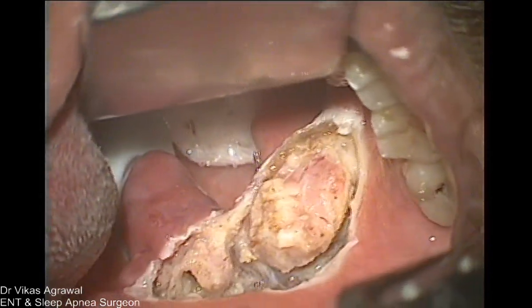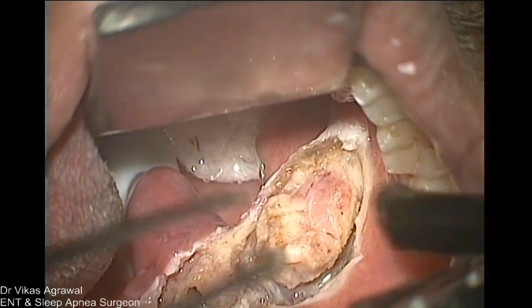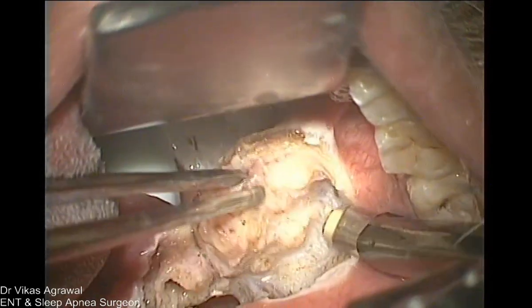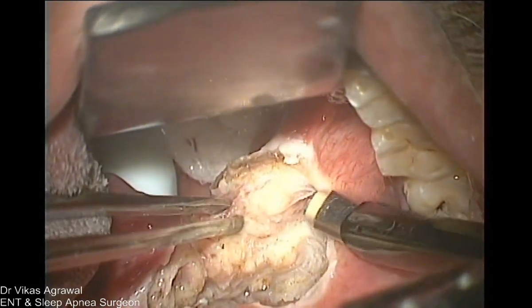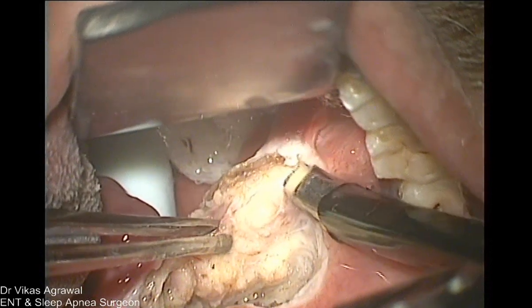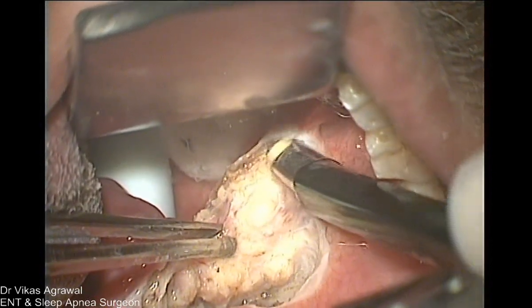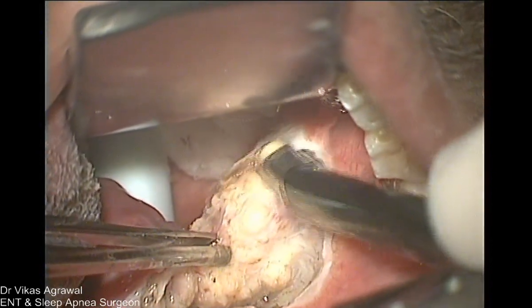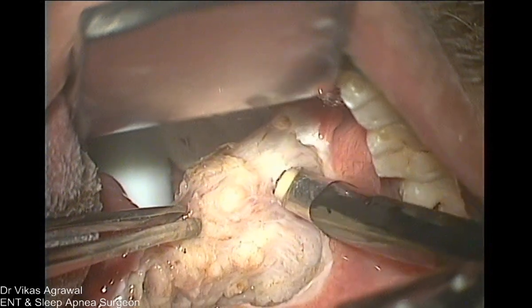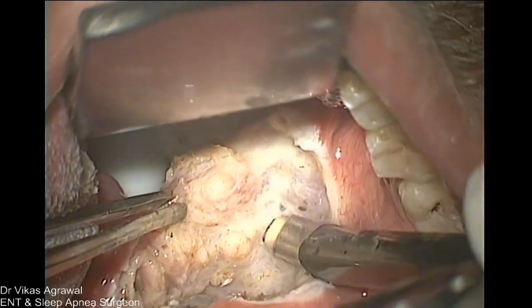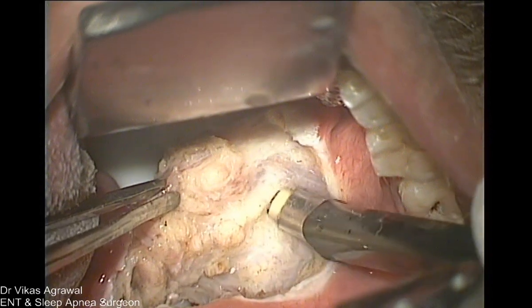I'll reposition my microscope. ठीक है, बराबर है? Yeah. Now see how huge the tonsil is, though it was not looking so big. The tonsil plays a pivotal role in the palate being pushed backwards and causing sleep apnea. That I'll explain in the talk that we are going to have.